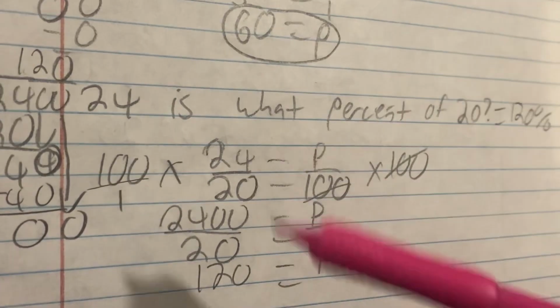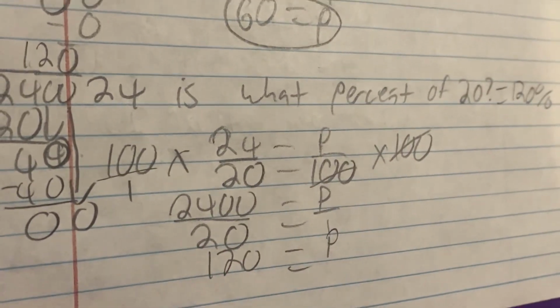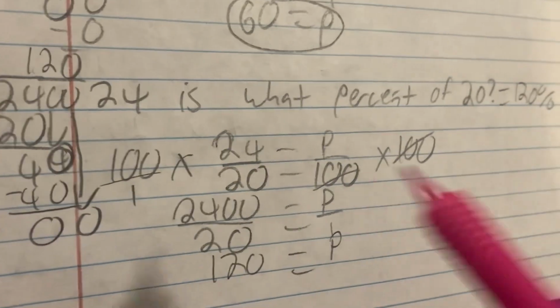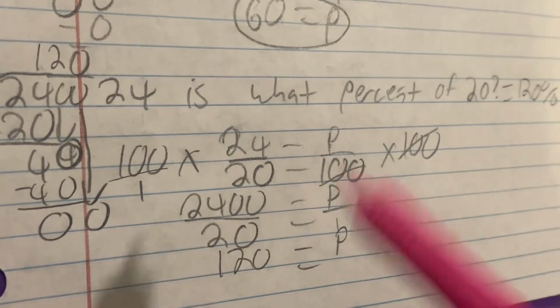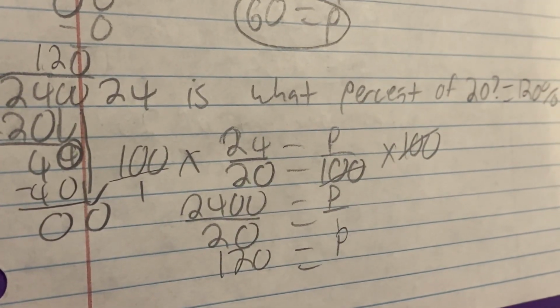Of course, if you got it wrong, that's okay. We're learning together. All I want you to do is rewrite it and put the correct way to do it in your notebook. And if you got it correct, very good job. You're a genius. I know you could do it.